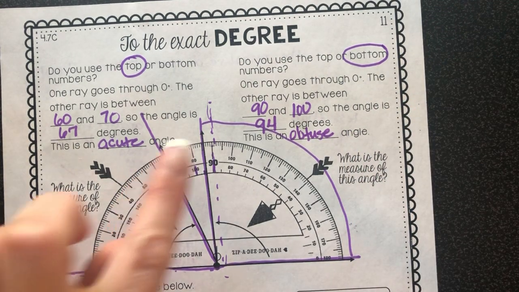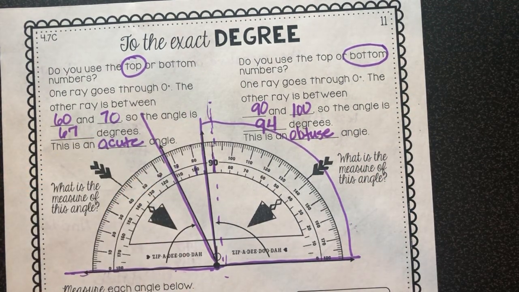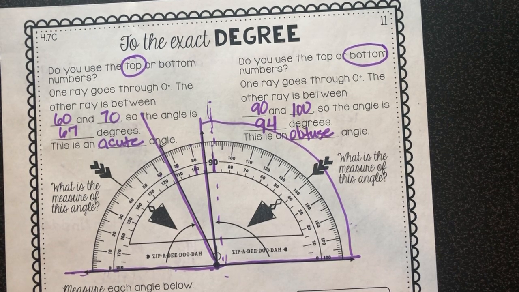Got to be careful with these because at first glance it might look like it's a 90 degree angle, but it's not. It's 4 degrees greater than a right angle. That makes it an obtuse angle. Even a 91 degree angle would be obtuse. Now, if we were going the other direction, an 89 degree angle would be an acute angle. So you've got to be very careful and count those tick marks carefully. Don't just assume that it's a 90 degree angle.